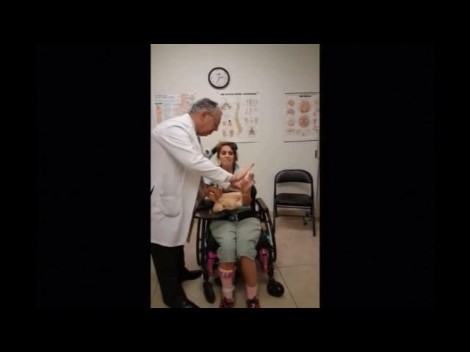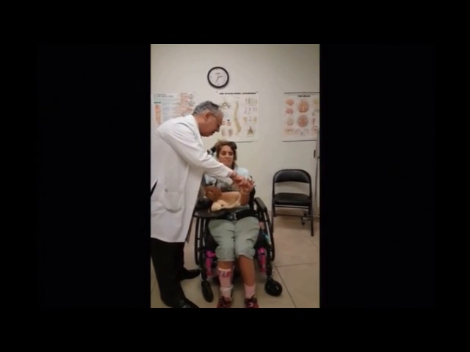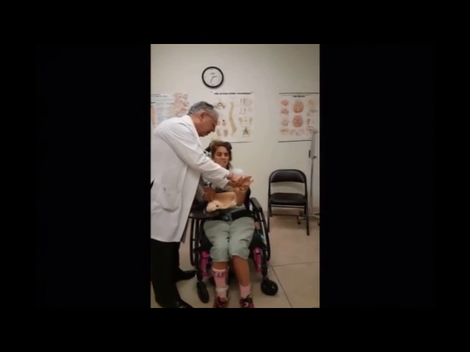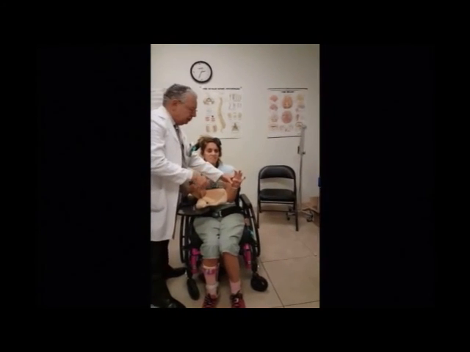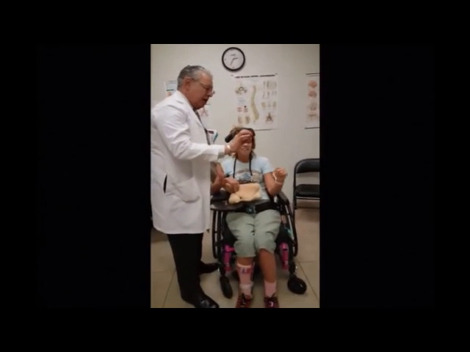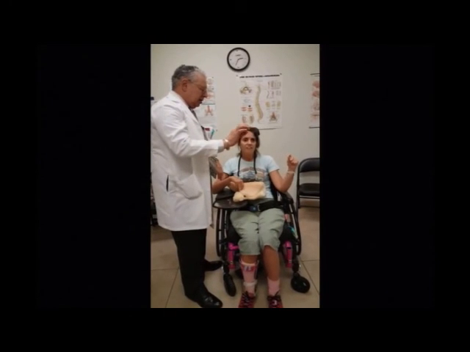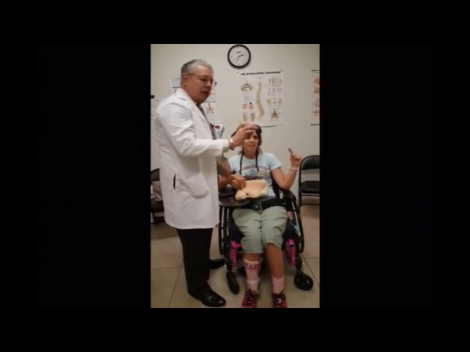Can you hold the fingers up at all? Keep your fingers up. Ready? Straight up. Don't let me push you down, Jody. And I cannot push her down. So she has full strength there. But if I ask her to tap her fingers like this, she can do it, but very slow.